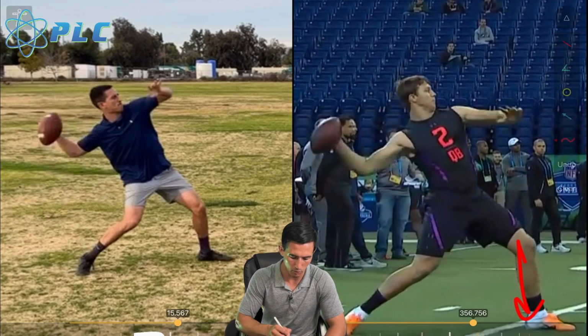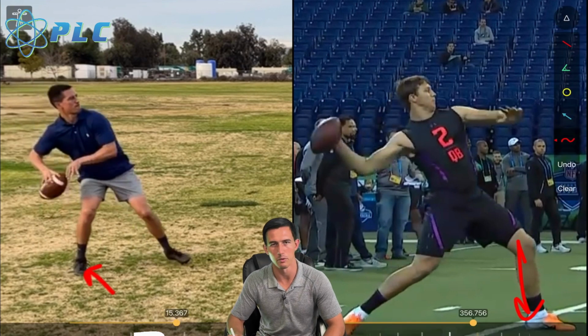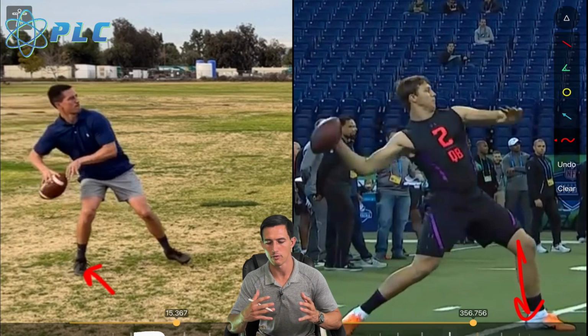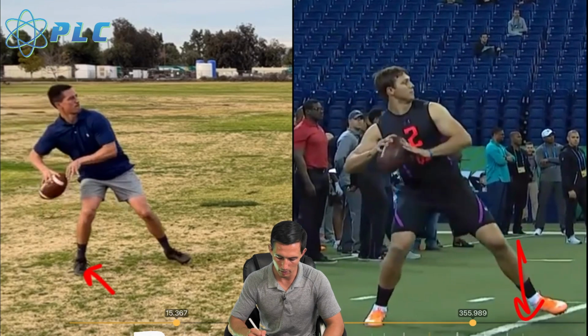That is also an important distinction I want to make before I get into that: when you load, you do want to keep a good amount of weight in the balls of your feet. I've tried this out a few different ways. You don't want too much weight in the heels. You don't want a lot of weight on the outside part of the foot.